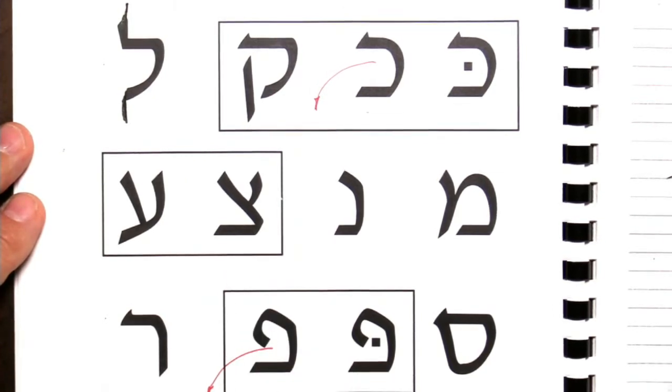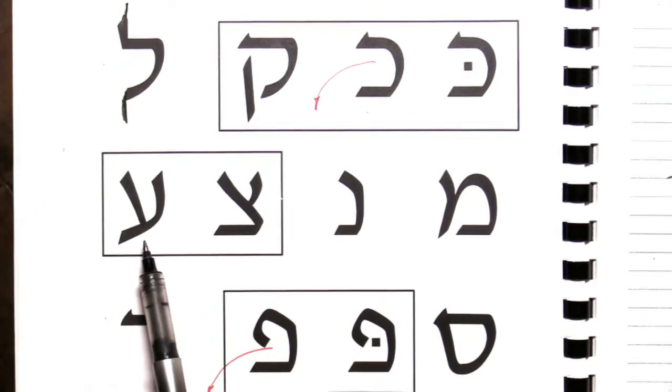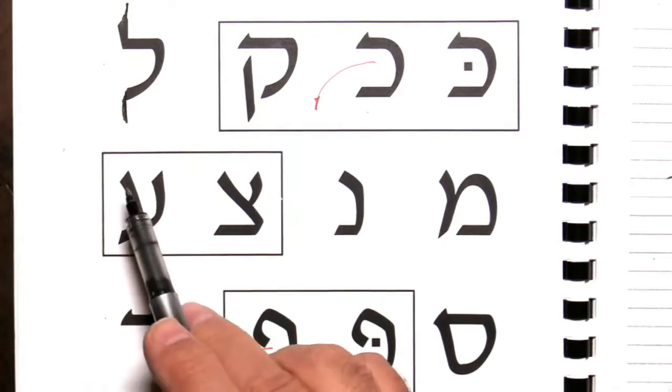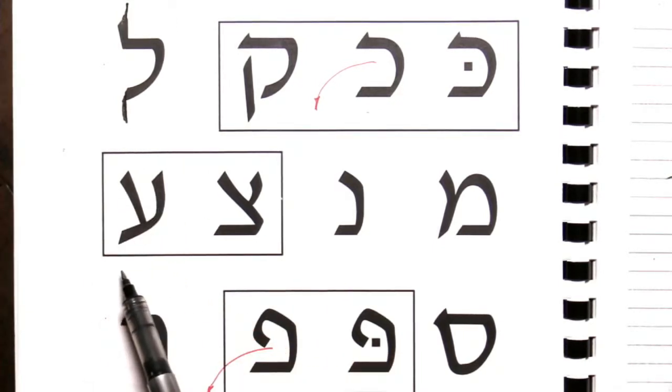All right, very good. Now this letter to the left is like the very first letter we learned. It's a silent letter. It makes no sound. So once again, when you see this, you can think of a letter Y and say, why are you silent? Why are you silent? Because it is a silent letter.